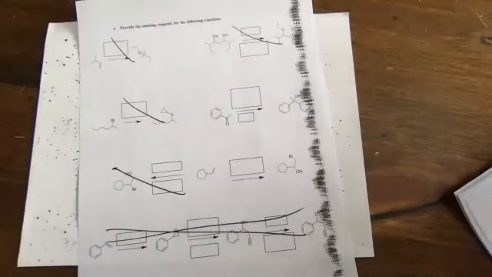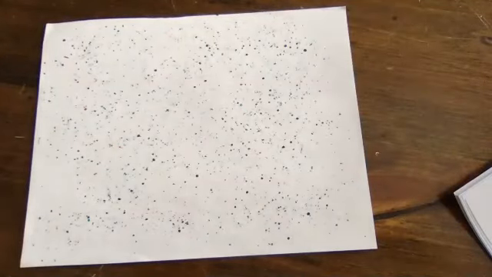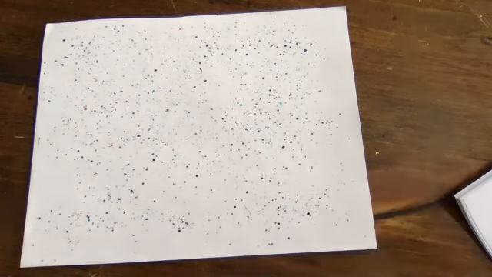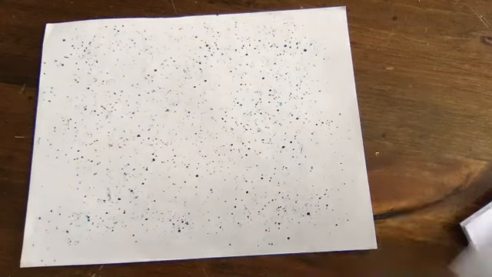Let's see. I believe you can do both of the synthesis problems and both the mechanisms. So that puts us on exam 1.1.